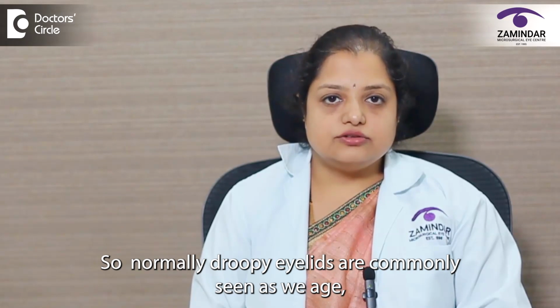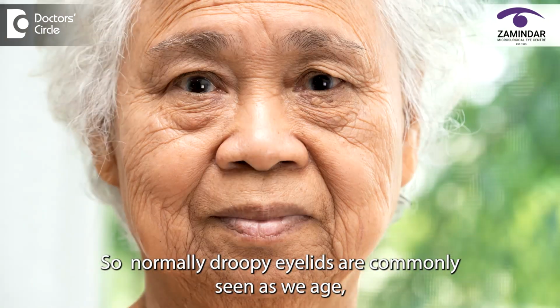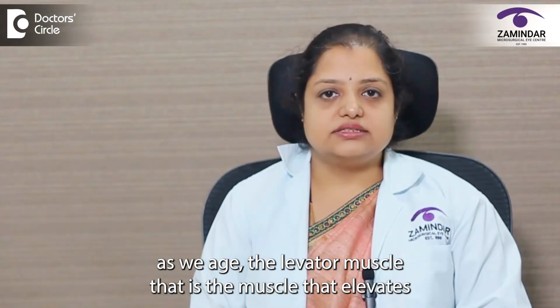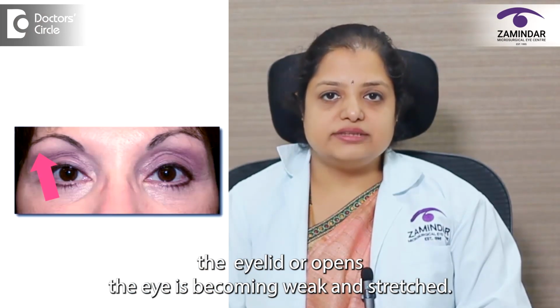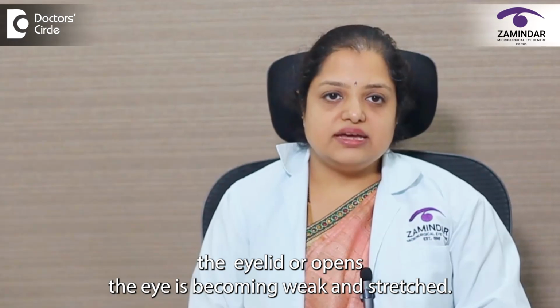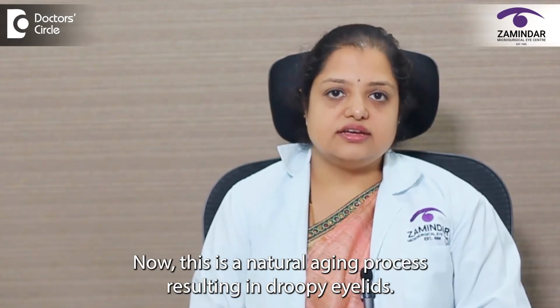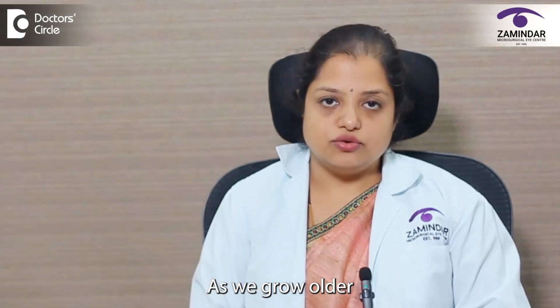So normally droopy eyelids are commonly seen as we age. Now as we age, the levator muscle, that is the muscle that elevates the eyelid or opens the eye, is becoming weak and stretched. Now this is a natural aging process resulting in droopy eyelids as we grow older.